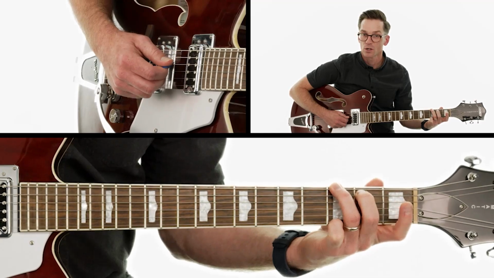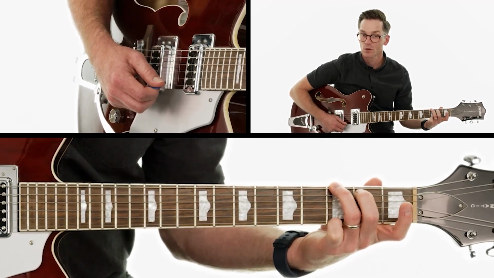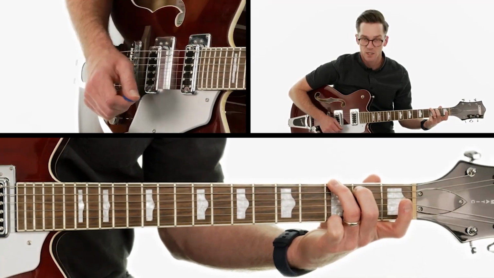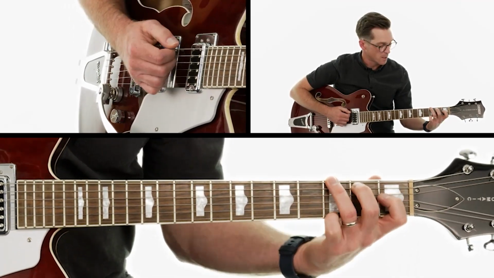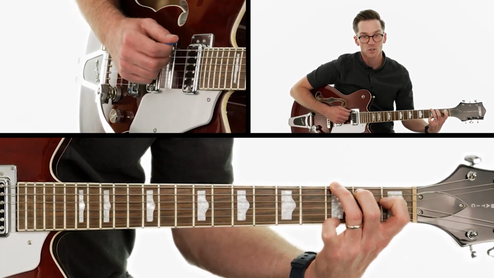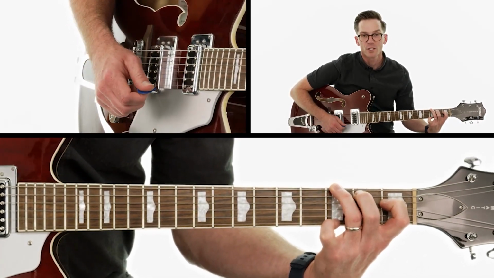So remember how we talked about root, third, fifth, root, third, root. So we're going to take the fifth of the chord here, that D string, and just raise it by 1 fret by placing our index finger on the first fret of that string. There's our augmented chord. The third chord in our progression is an E minor chord.